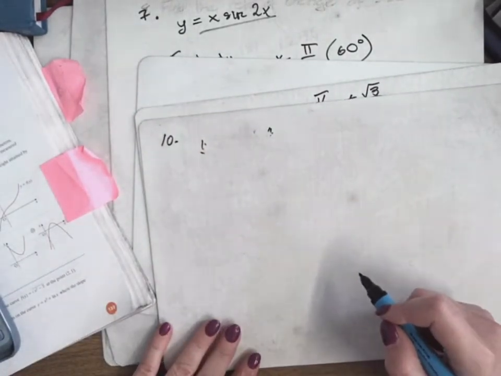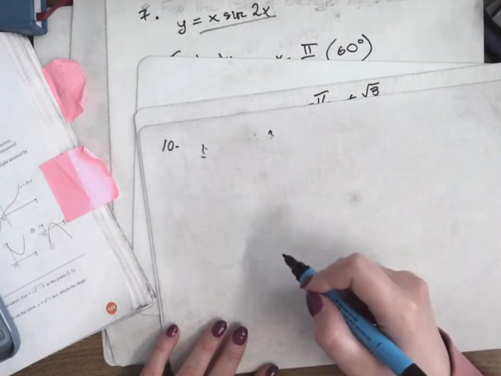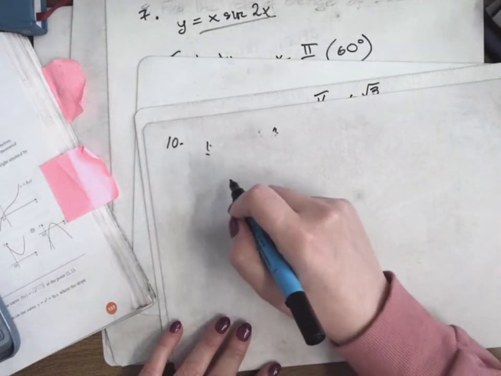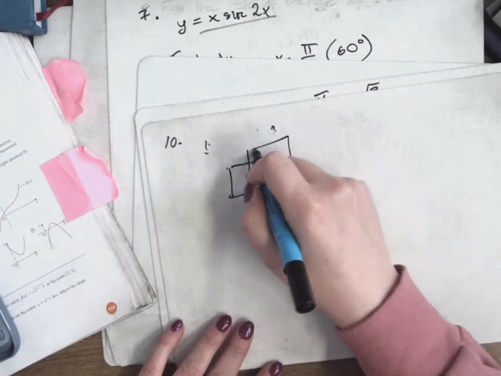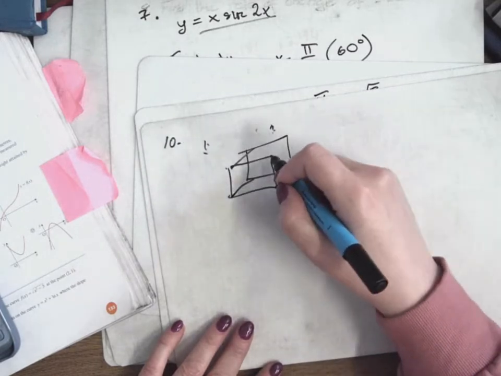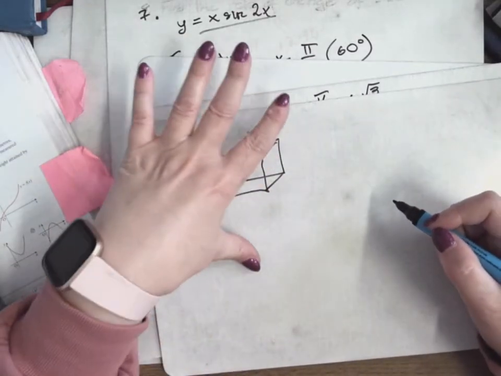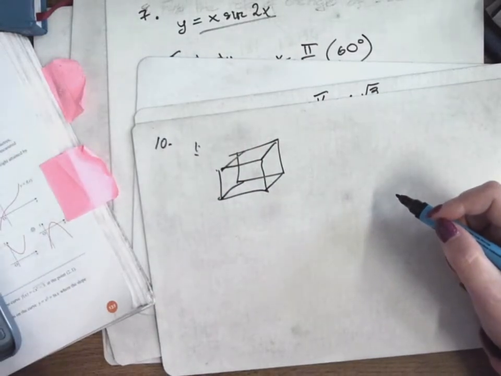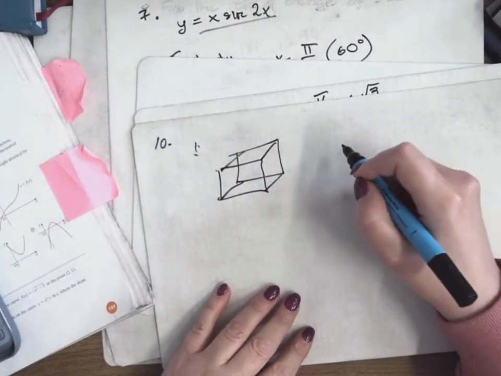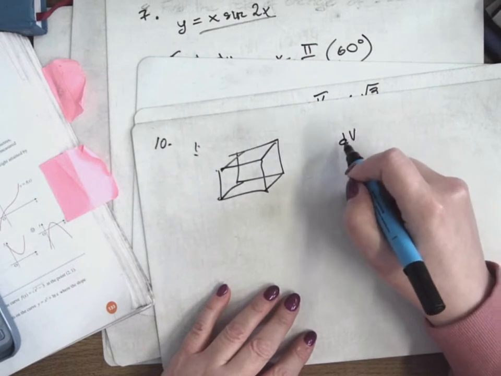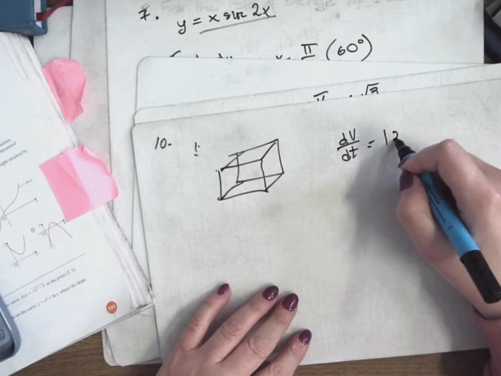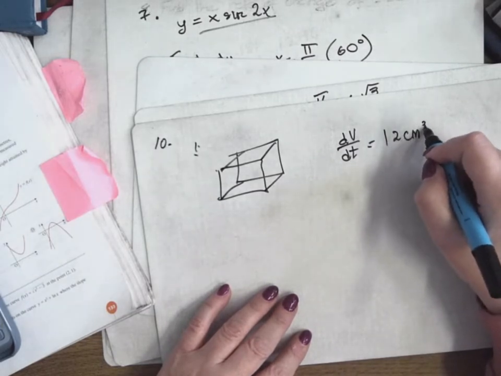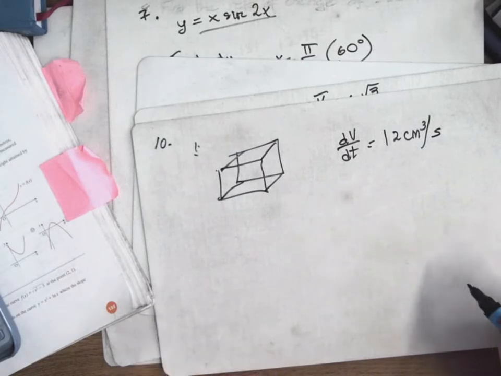Find the rate of increase of a cube whose edge x is increasing at a rate of 12 centimeters cubed per second. It's a cube, right? We're talking about the rate of change of volume. So what's the rate of change of volume, expressed as d what? I call it dV dt. So the rate of change of volume is dV dt, and they're telling me dV dt is 12 centimeters cubed per second.